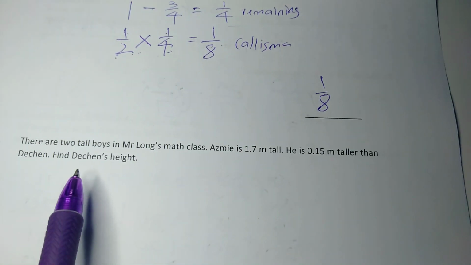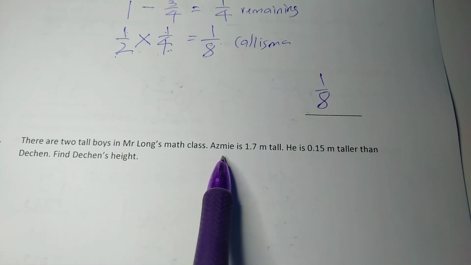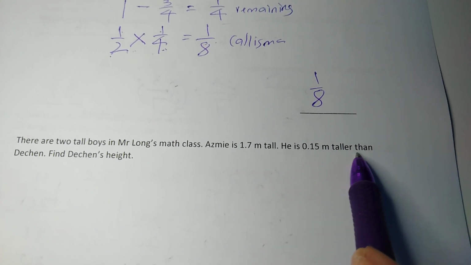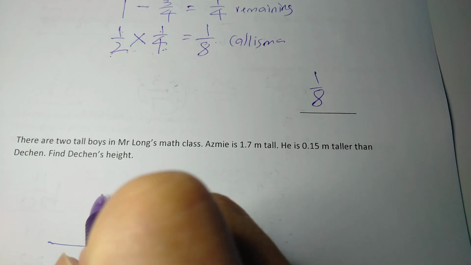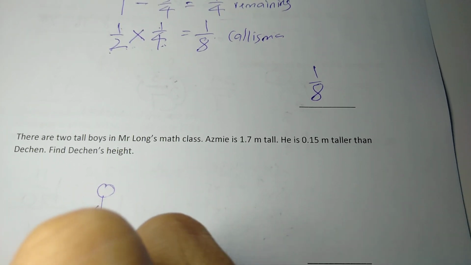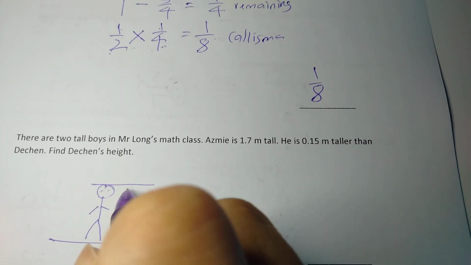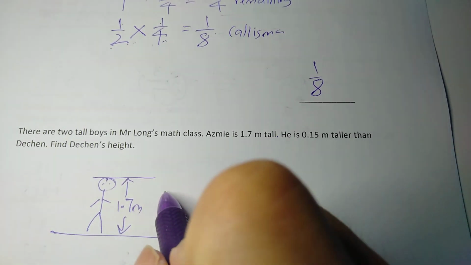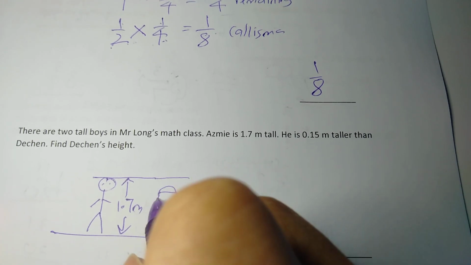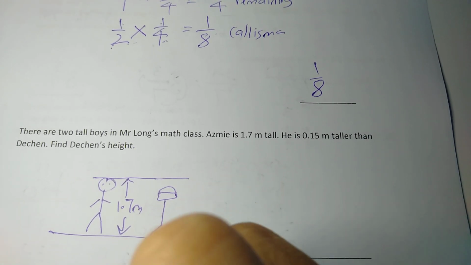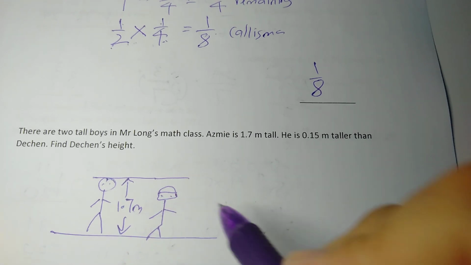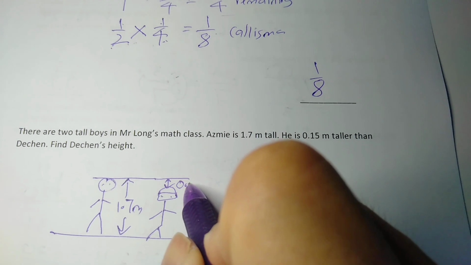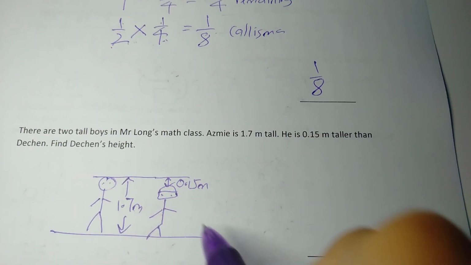Last question. There are 2 tall boys in Mr. Long's math class. Asmi is 1.7 meters tall. He is 0.15 meter taller than Dechen. So for example, if this one is Asmi and his height is 1.7 meters. If he's taller than Dechen, taller, right? Taller by how much? Taller by 0.15 meters. So what is Dechen's height?